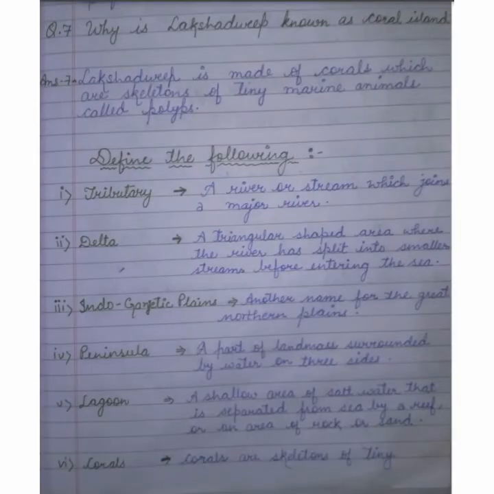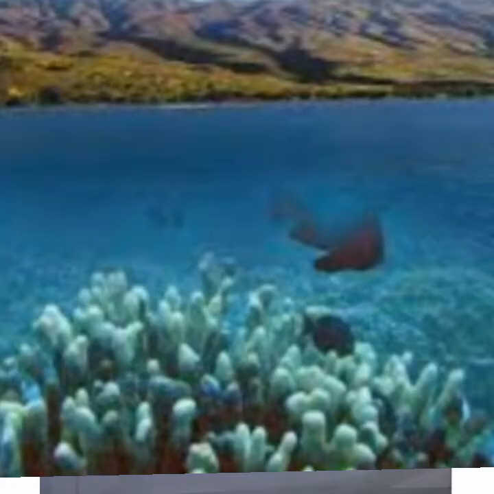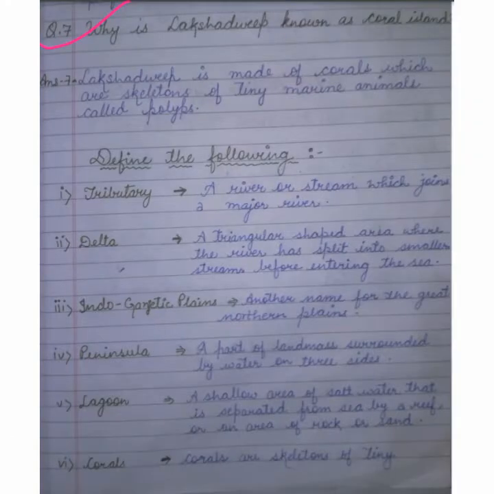Now, coming to question 7. Why is Lakshadweep known as a coral island? Lakshadweep is made of corals. And what are corals? They are the skeletons of tiny marine animals called polyps.